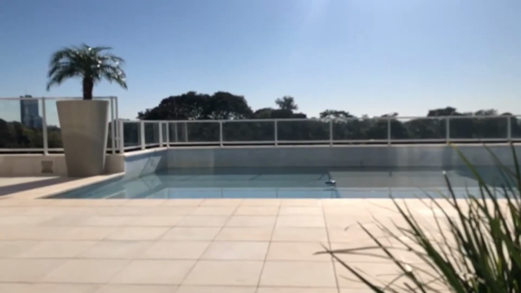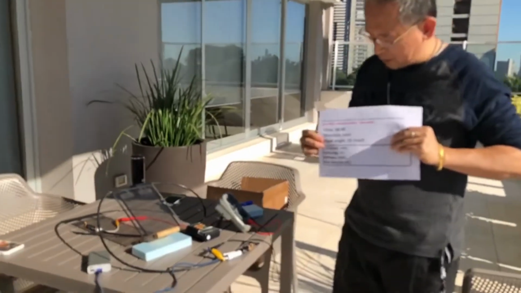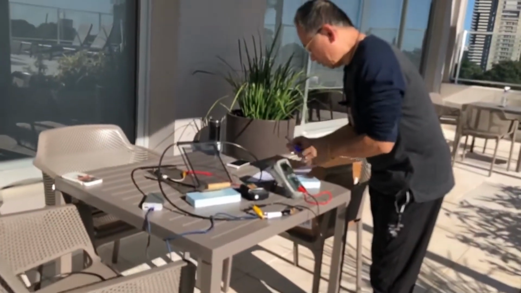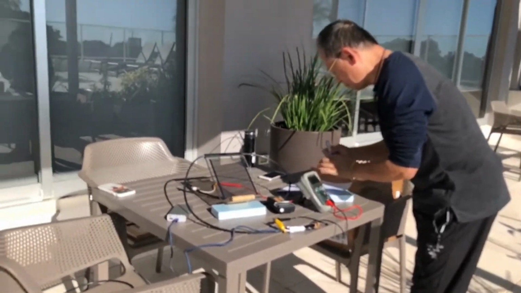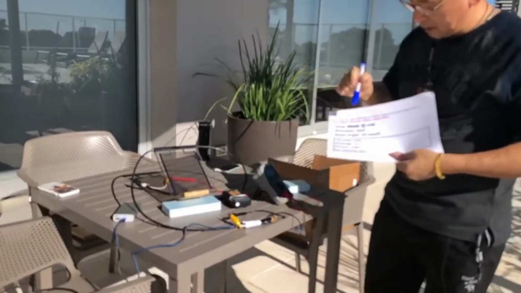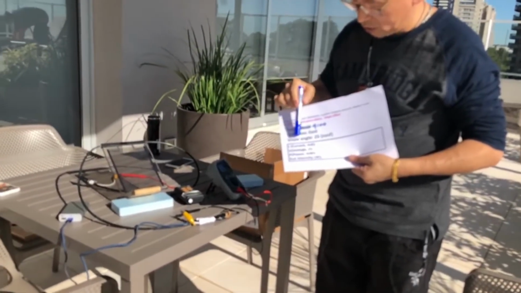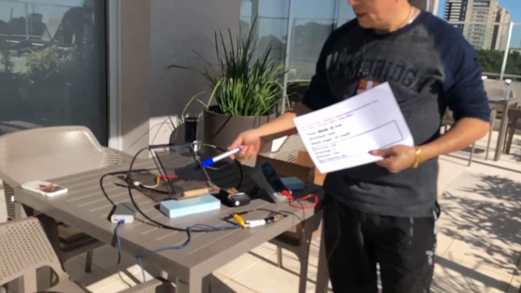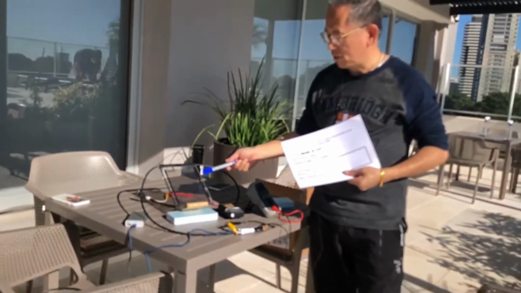Let's look here, and we will measure. It's 9 o'clock, and the direction is east, and the slope is 25 degrees. 25 degrees is the best angle in Paraguay.